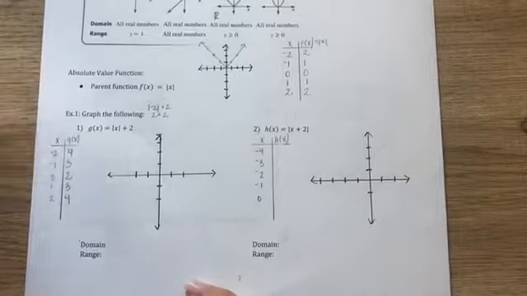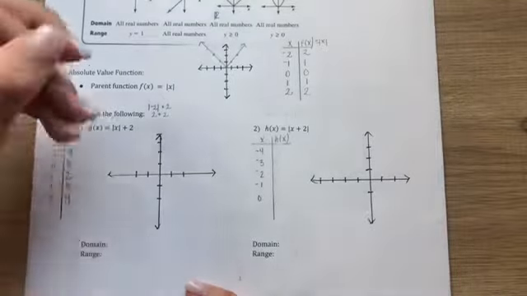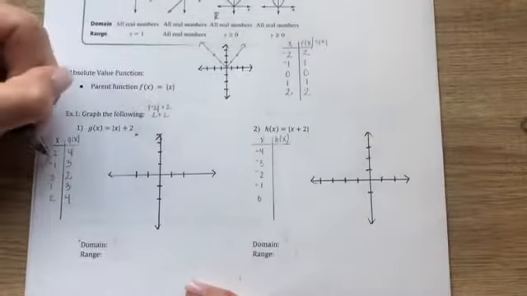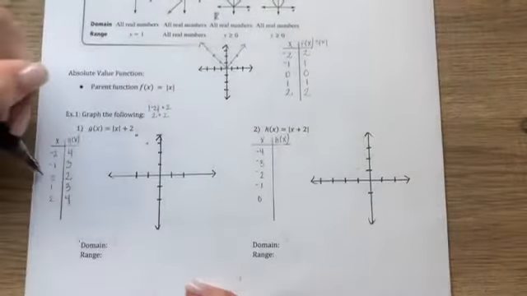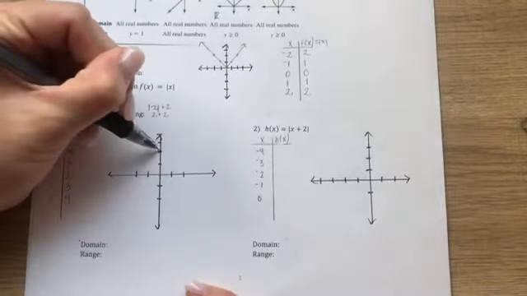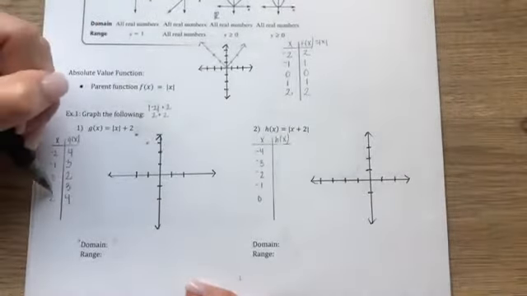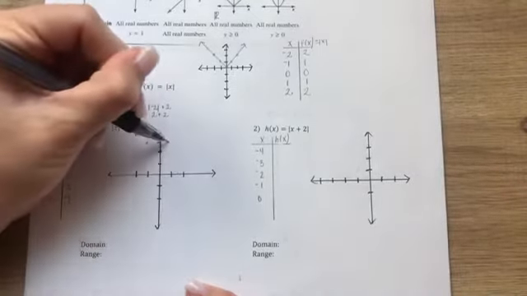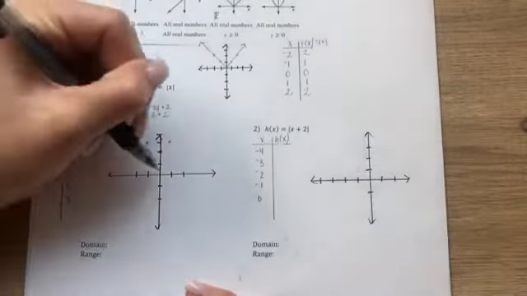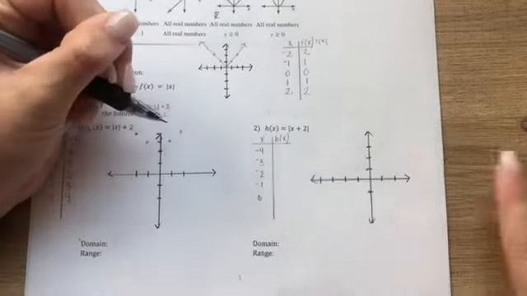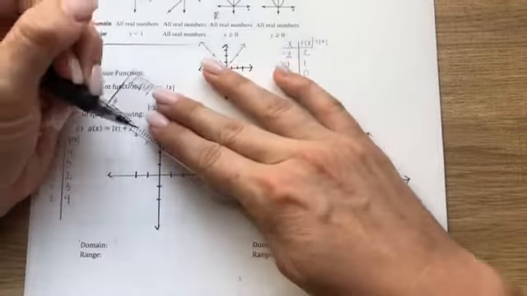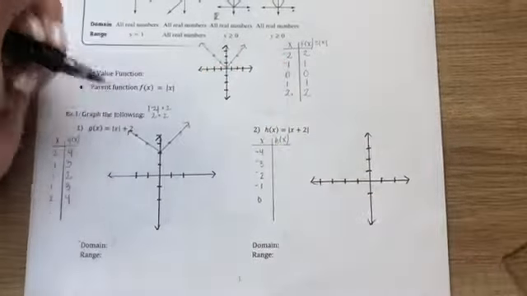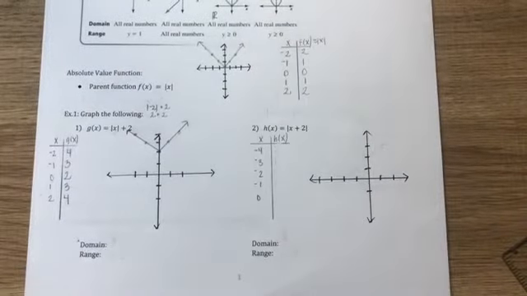So -2, 4. From the origin, I'll go left 2, up 4. -1, 3. From the origin, I'll go left 1, up 3. 0, 2. I'm not going to go left or right at all, I'm just going to go up 2. 1, 3. I'm going to go right 1, up 3. And then 2, 4. I'll go right 2, up 4. And then go ahead and connect those points. My graph looks a little weird because I don't have graph paper, but it should be symmetric.